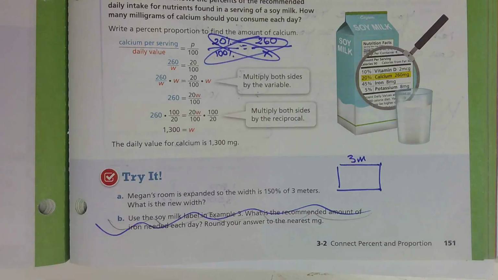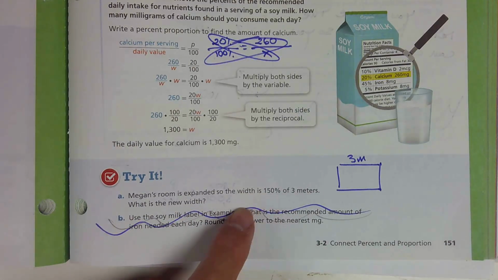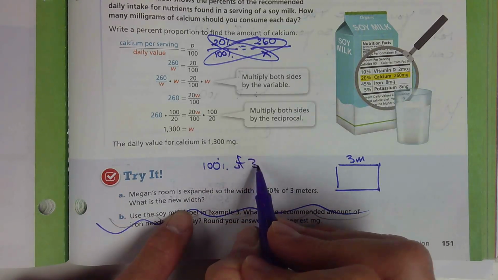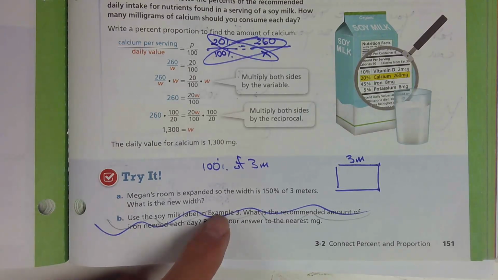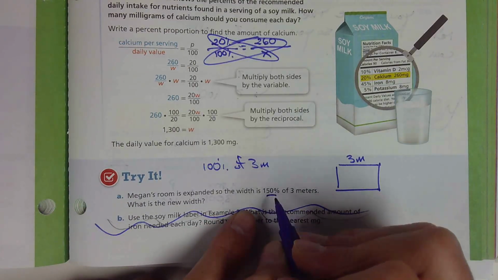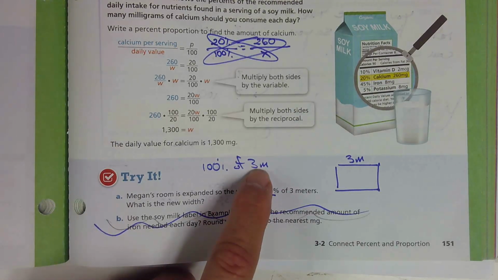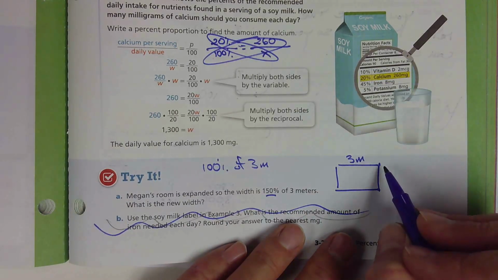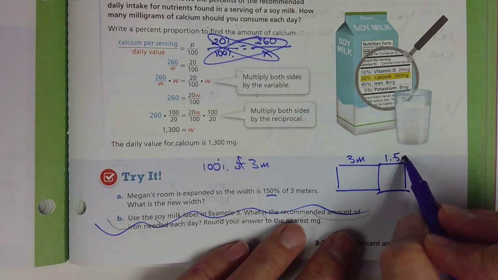So let me pull another stick here, and let's look at this. Mr. Karkit, what's 100% of 3 meters? 3 meters, okay? But now we're expanding it another 50%. And this is, again, one of those problems you could just look at and figure it out yourself. What's 50% of 3? 1.5. So the new expanded room would be another 1.5 meters.